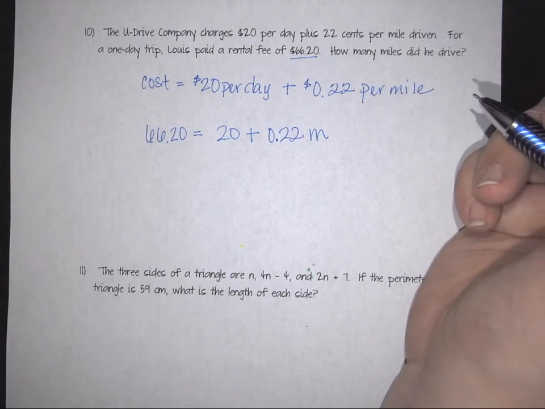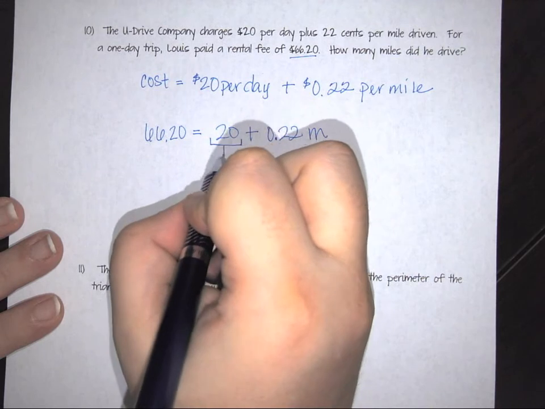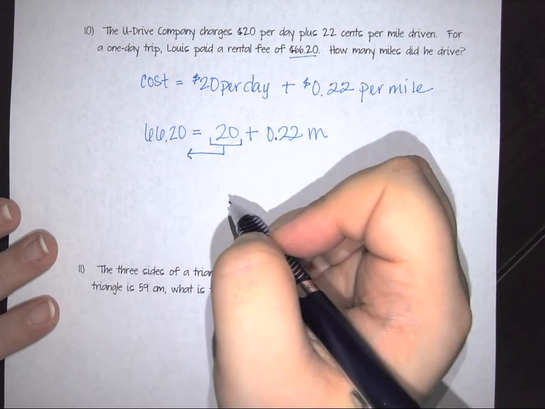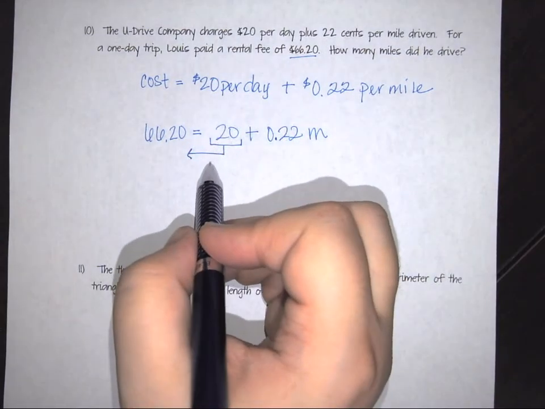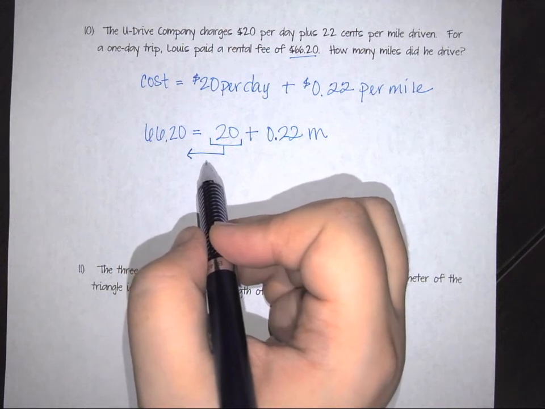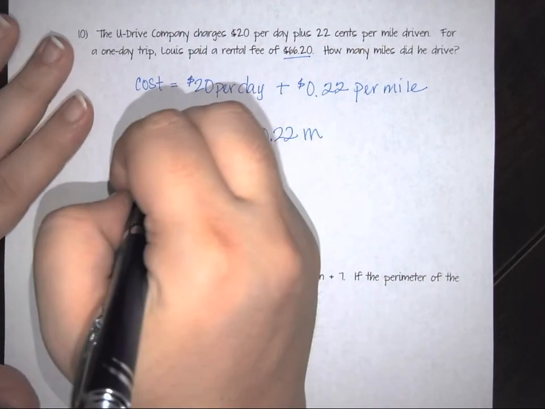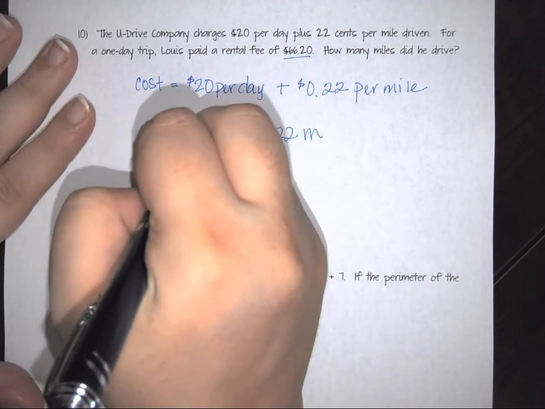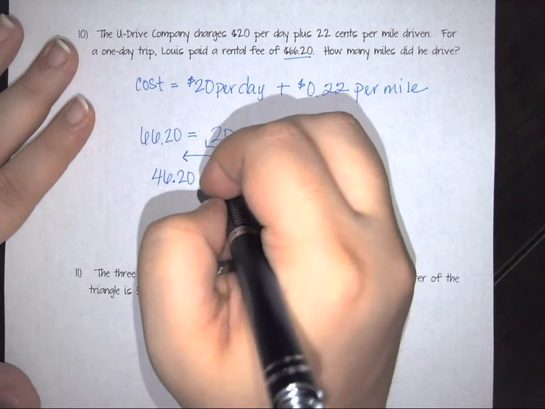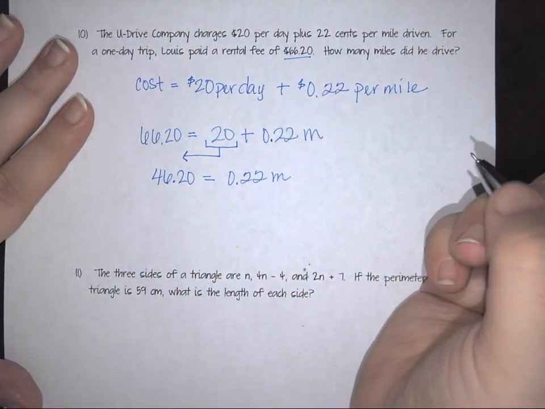So the first thing we need to do here is move the 20. So we're going to take this 20 and move it to the other side. In order to do that, we have to subtract. So $66.20 minus my $20 is going to leave me with $46.20, and that equals 0.22M for miles.